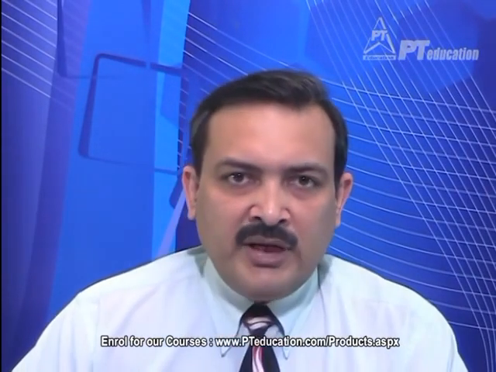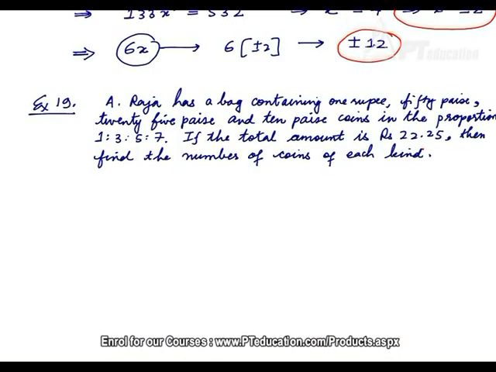We move on to example 19. Okay, as you can see in the notepad, example 19 says, a Raja has a bag containing 1 rupee, 50 paise, 25 paise and 10 paise coins in the proportion 1:3:5:7. If the total amount is rupees 22.25, then find the number of coins of each kind. We have solved one question of this type earlier. Let us solve this one again.